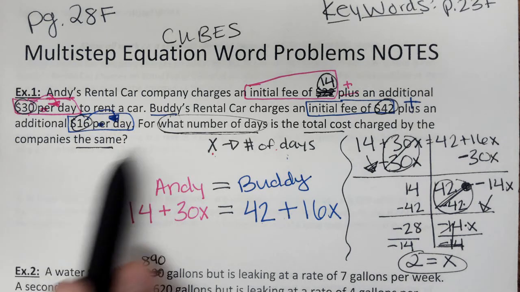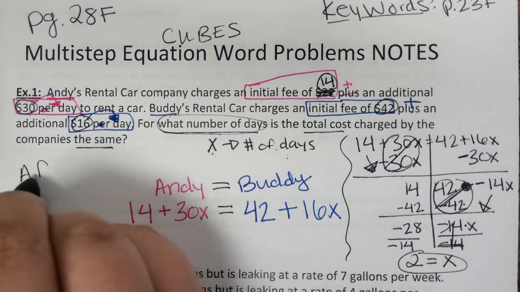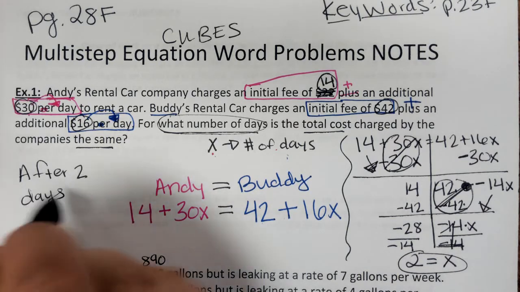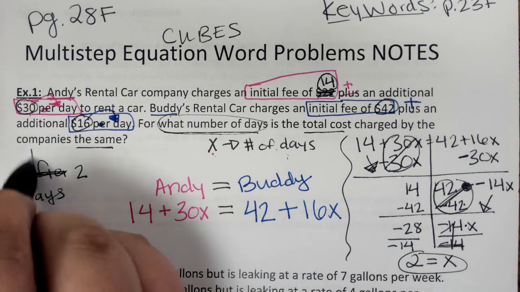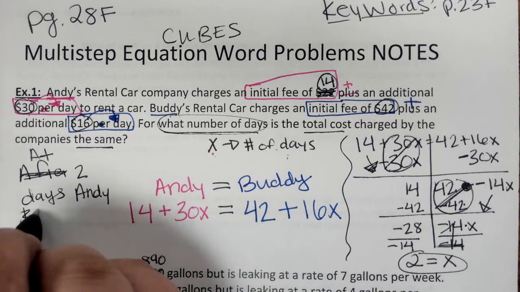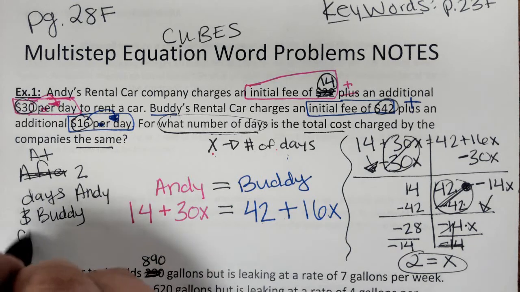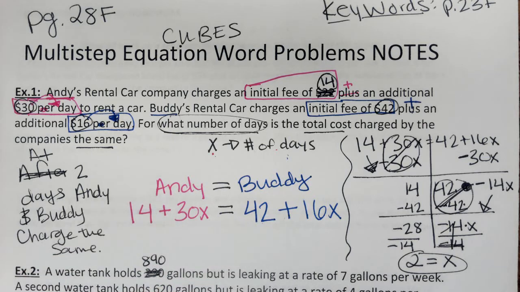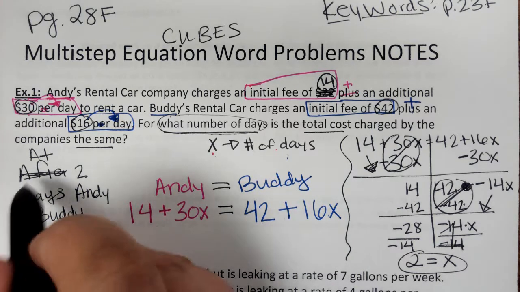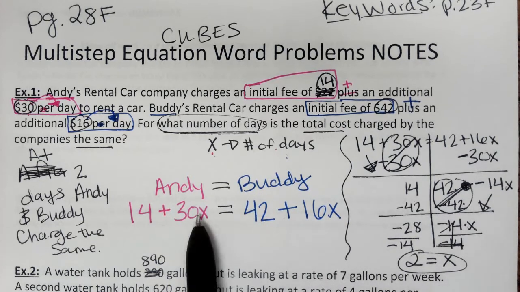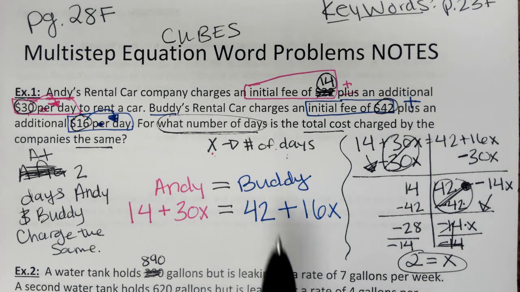This means that at 2 days, Andy and Buddy charge the same amount of money. I didn't want to use the word after because that would maybe make us think that after 4 days it's also, or at 4 days we're also the same. This will only be the same on 2 days of renting that car.